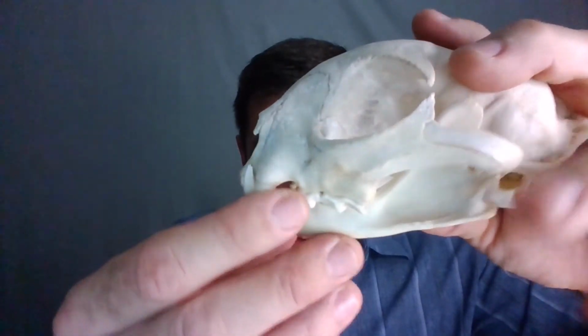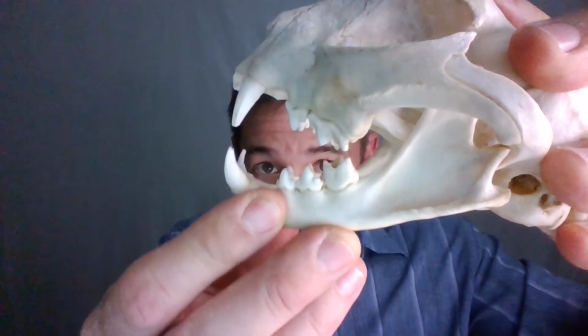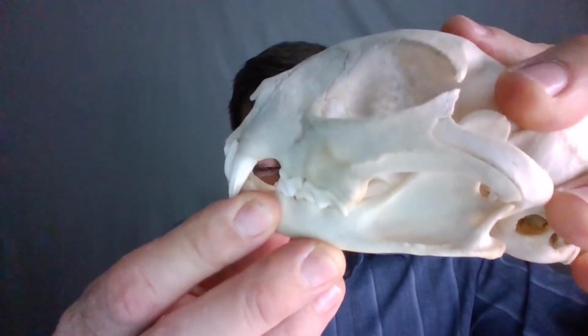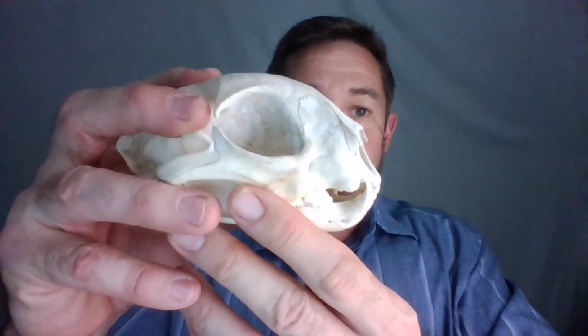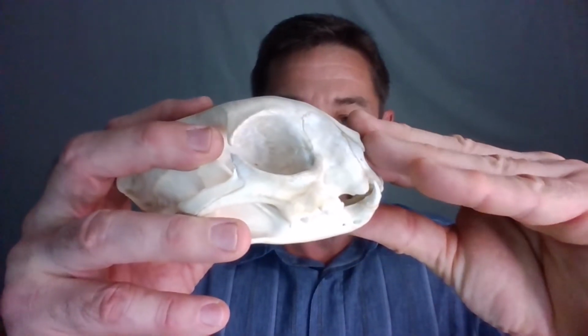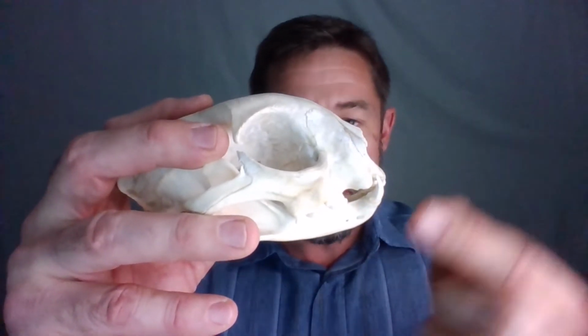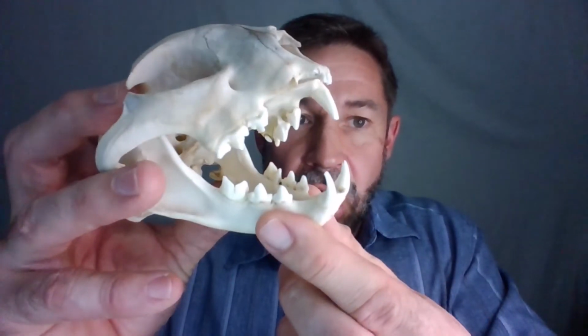I want to show you those carnassial teeth again. Okay, that shearing action from the carnassial teeth. But most importantly, what I want to show you on this bobcat is I want you to check out the very short rostrum. The rostrum right here in the anterior part of the skull with the nasal cavity, as well as the very short lower jaw, at least relative to a black bear.